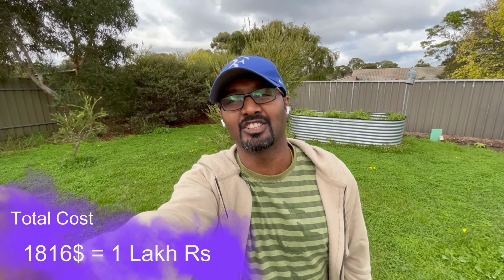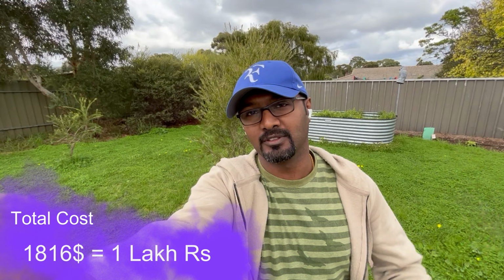And I spent $216 for the 4 years driving license validity. So the grand total amount for converting my international driving license to the Australian driving license was $1,816 and 3 months. So this was the total time period and the total amount of money spent to convert my international driving license to the Australian driving license.